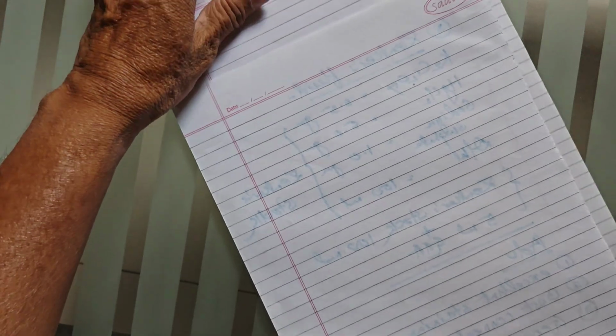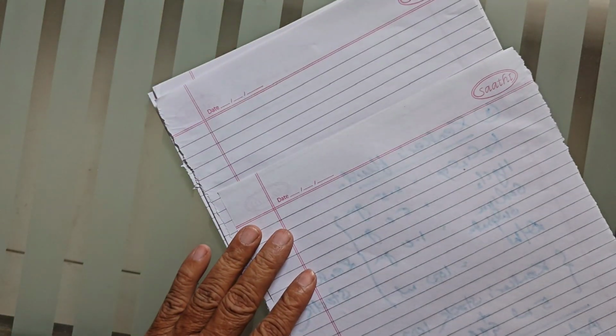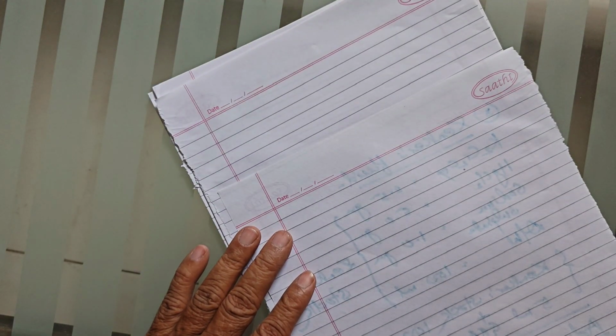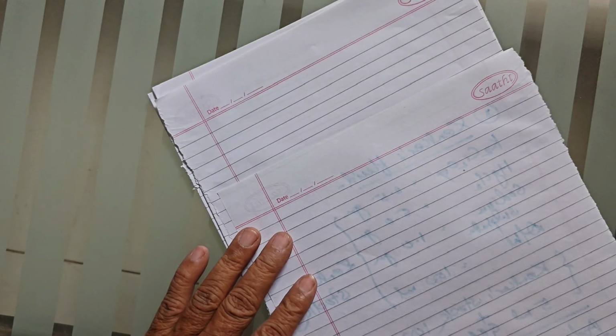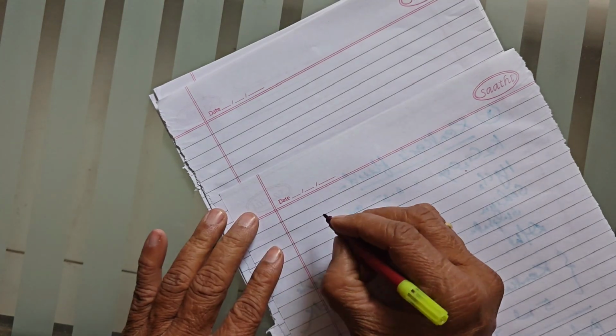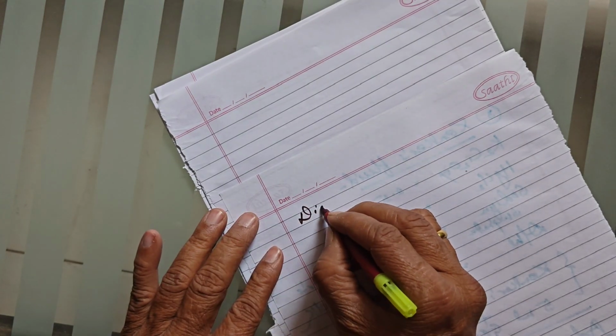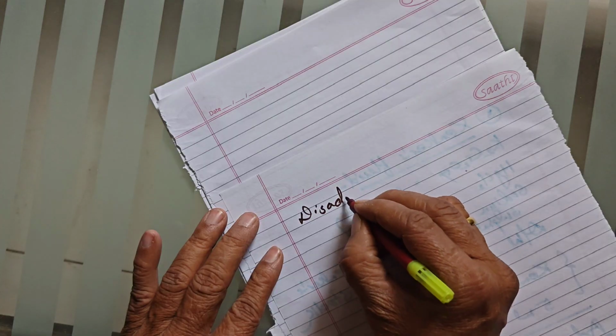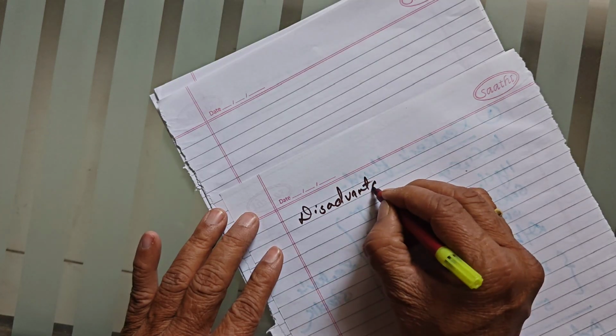Then this Zenker's fluid has a few disadvantages. Let us focus on the disadvantages of this fluid.